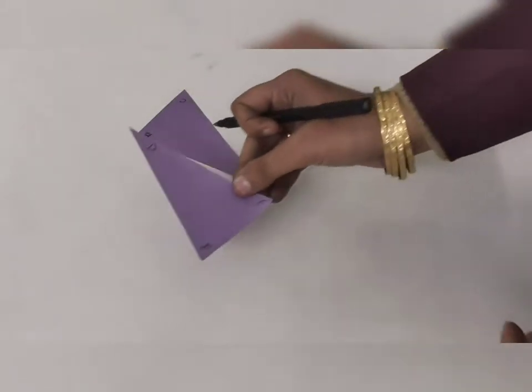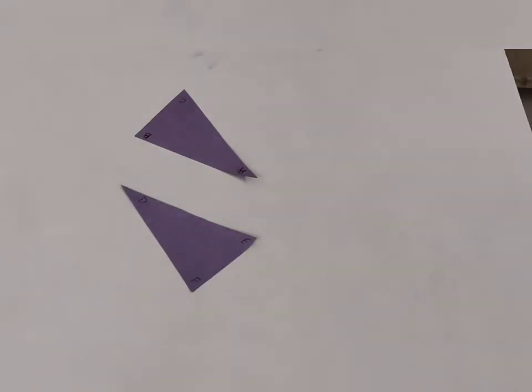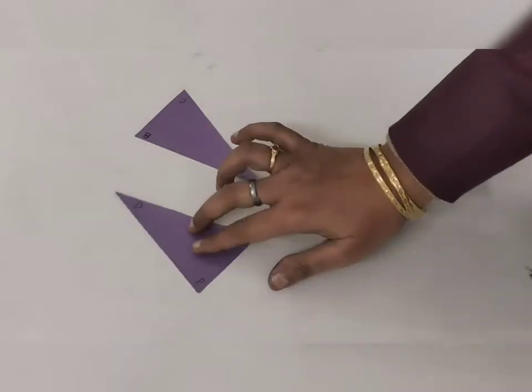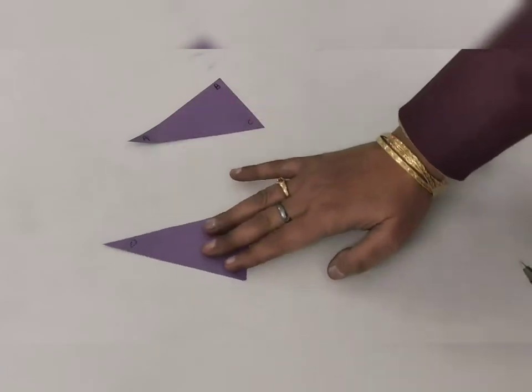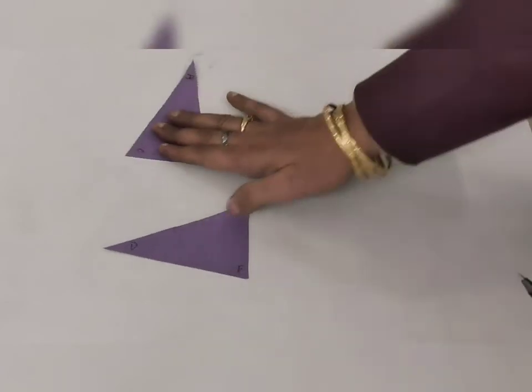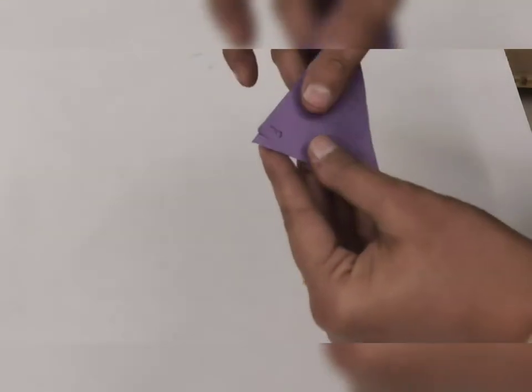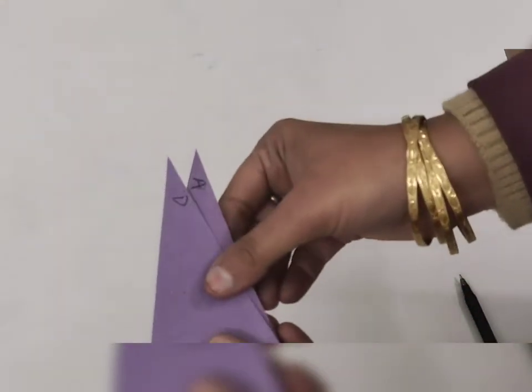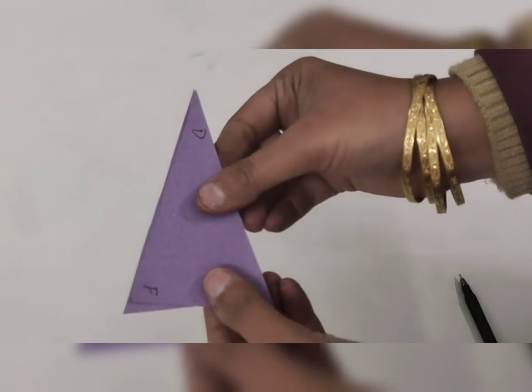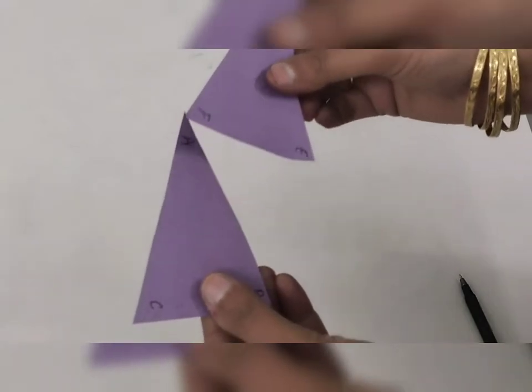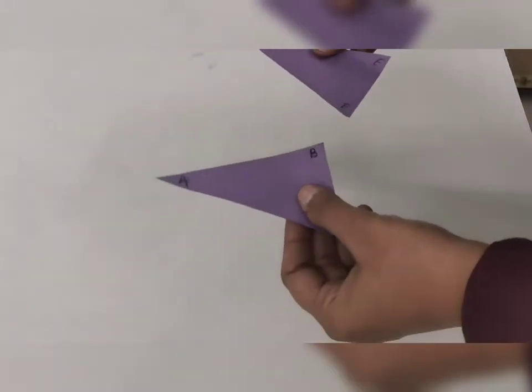Now students, let us find out the area of a triangle. We will derive it with an activity. We have two congruent triangles. I have cut two congruent triangles, you can see. If we overlap one onto the other, you can see they will overlap each other, meaning they are congruent. One is ABC, one is DEF.